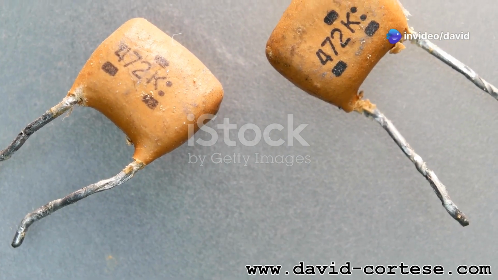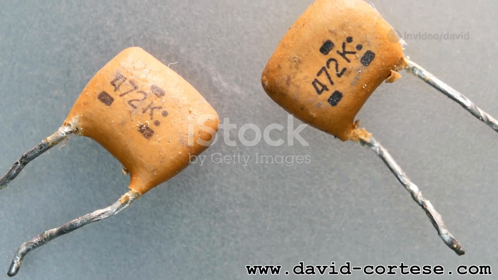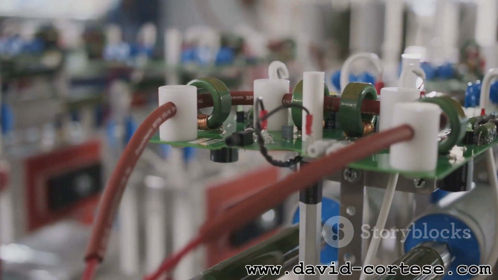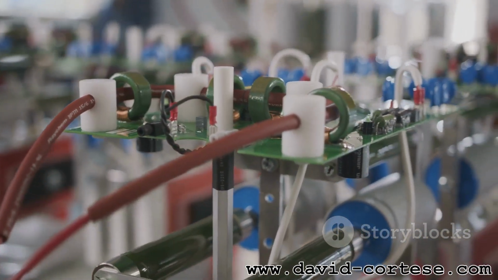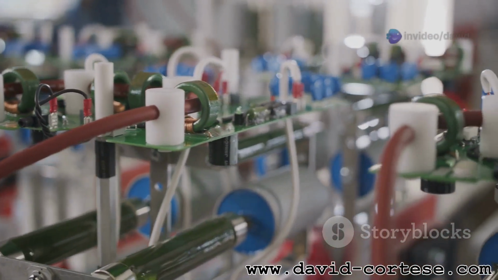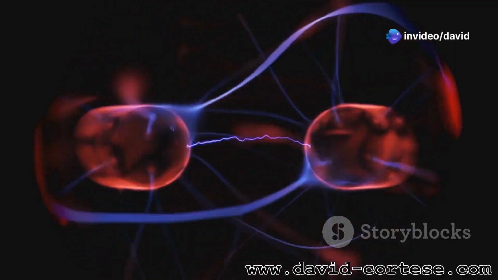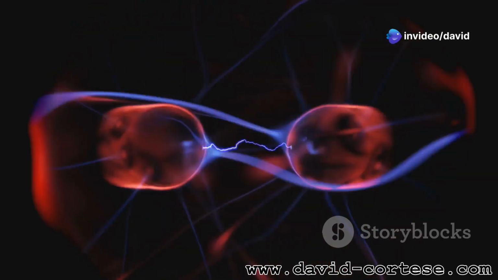Last but not least, we have the capacitor, the electric field wizard of the RLC circuit. This component consists of two conductive plates separated by a non-conductive material called a dielectric. Capacitors store electrical energy in an electric field between their plates.